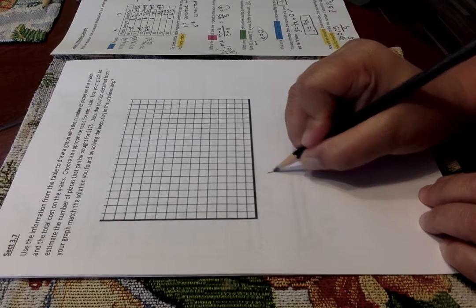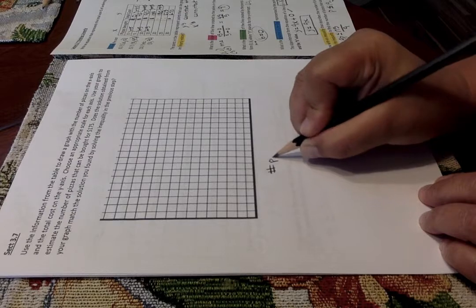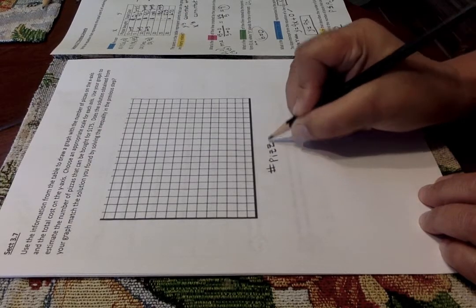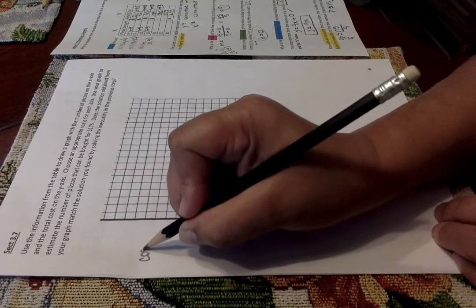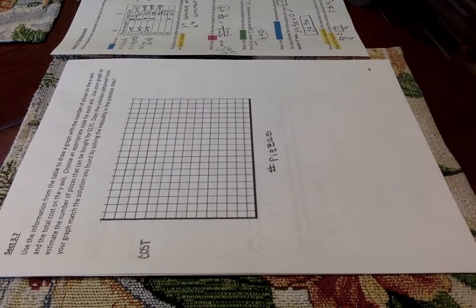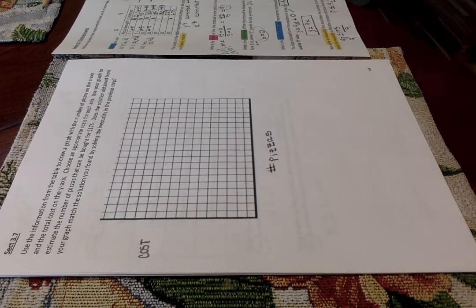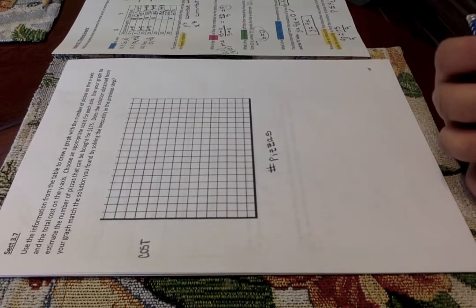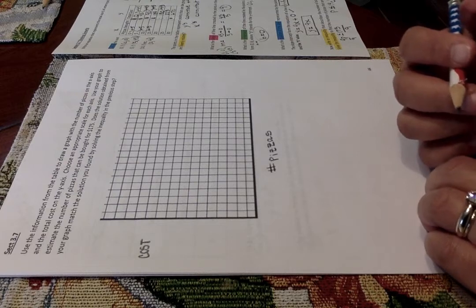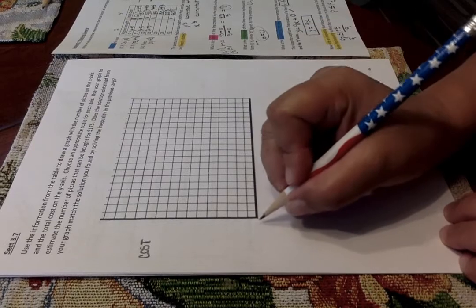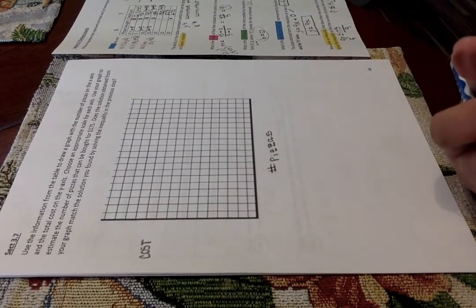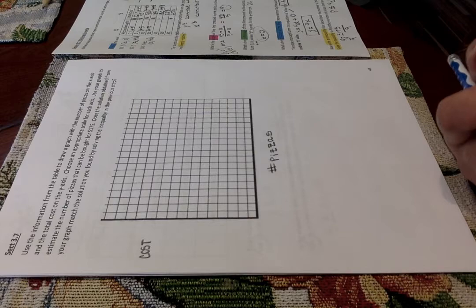Okay, so we'll label number of pizzas and cost. All right. Okay, so off of this table you had, I'm just going to plot the points. 0, 0. Now, if you're going to start plotting points, you should put some numbers on the x as well as the y-axis.